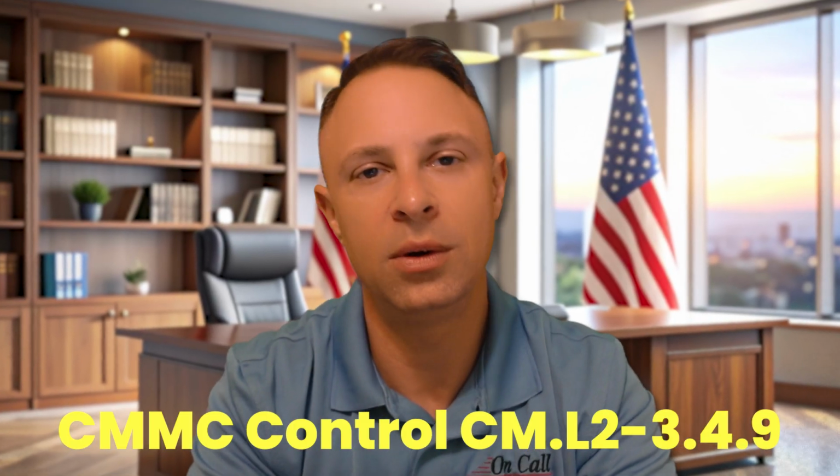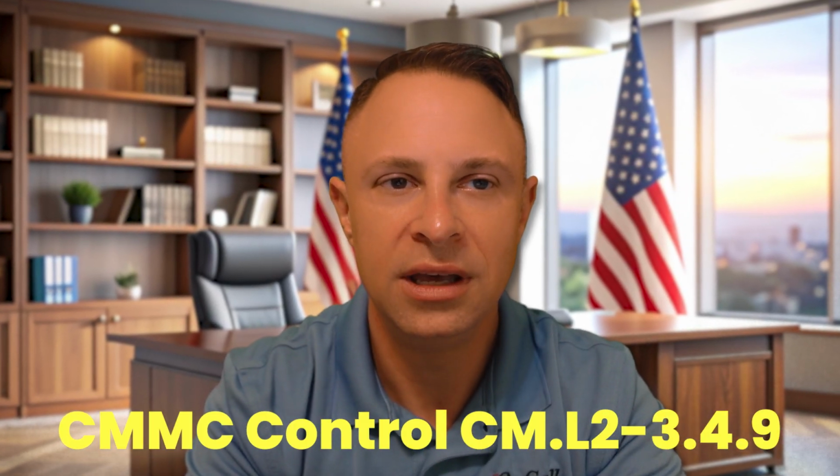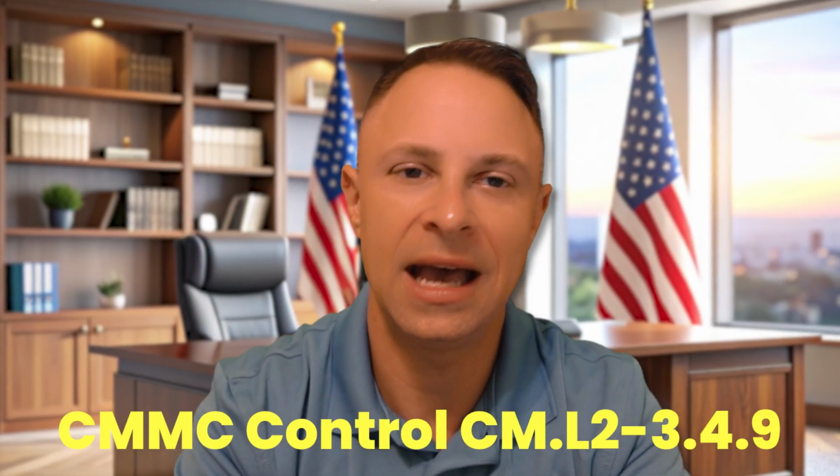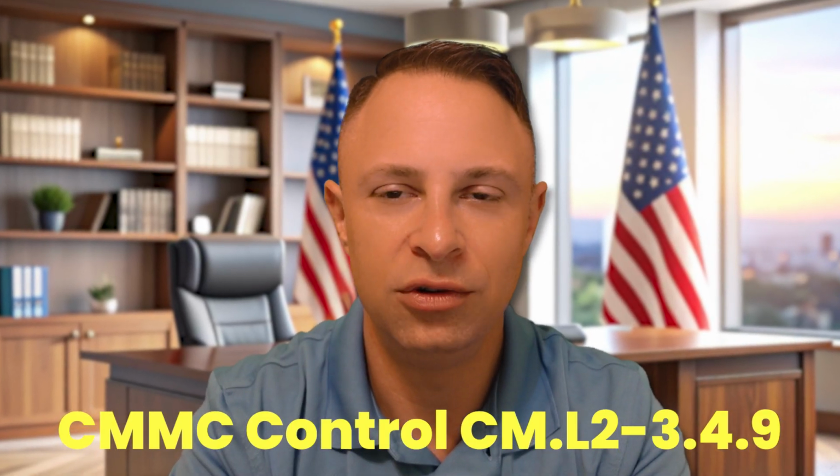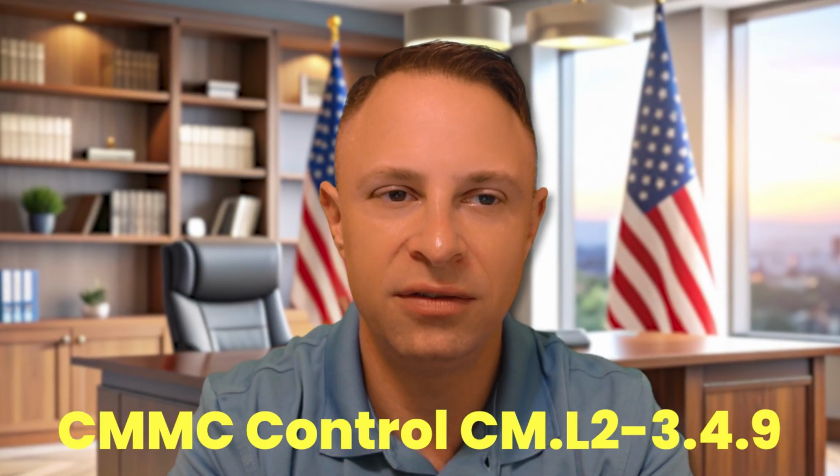CM.L2-3.4.9 is all about knowing what users are installing, and more importantly, making sure they can't install anything you don't approve. Even innocent-looking apps can create backdoors, introduce malware, or send sensitive info, well, who knows where? The solution? Prevent, monitor, and control user-installed software.